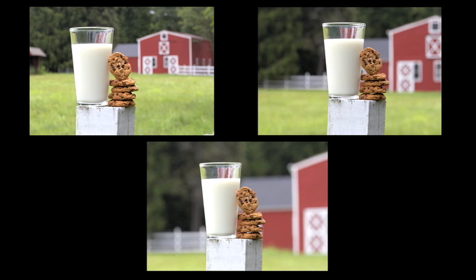Here you can see the effects of telephoto lens compression. 70 millimeters on the top left, 135 millimeters on the top right, and 200 millimeters in the middle bottom.